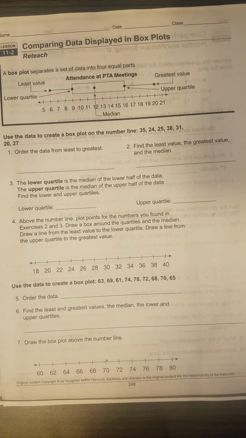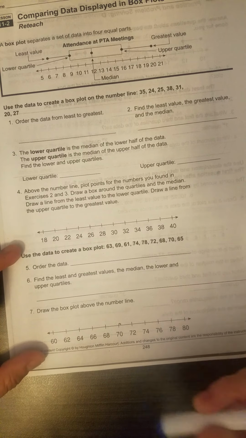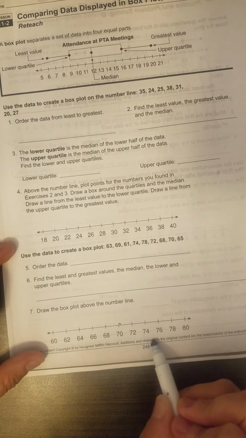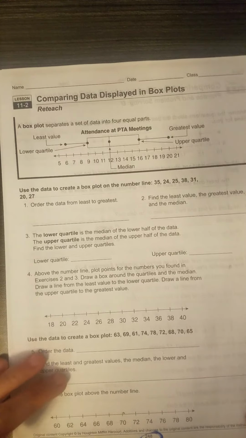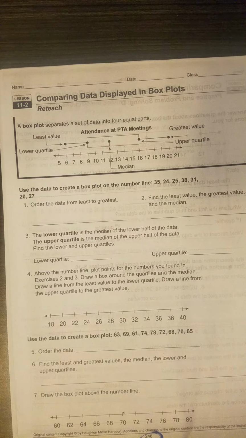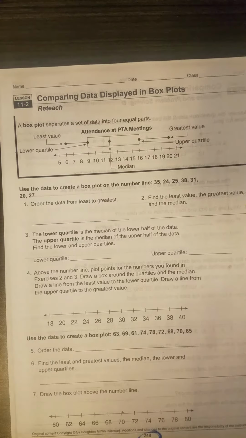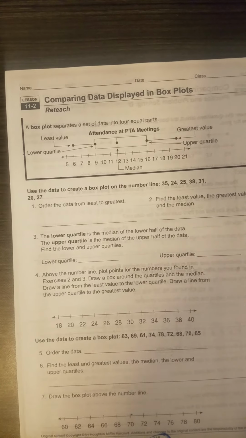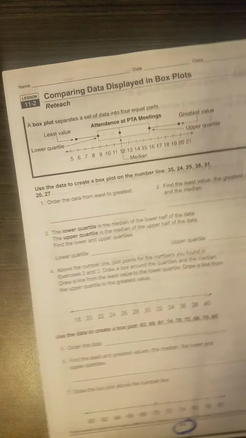Right, students, so I'm going to do page 248 for you. Make sure you have this. We started it in class, and I'm just going to complete it for you. But if you just copy what I do, you're not going to learn anything. So you're not doing yourself a favor.